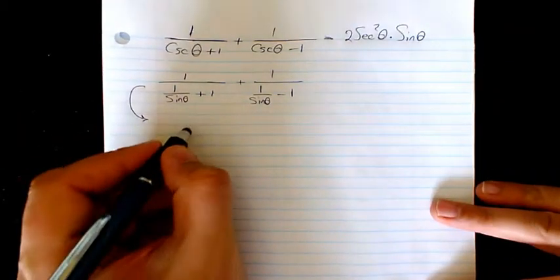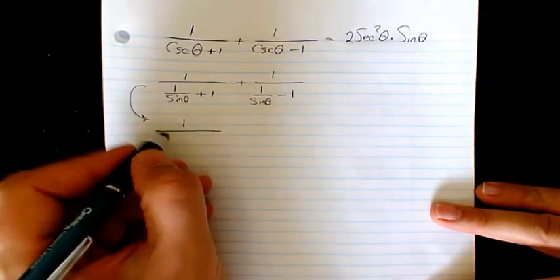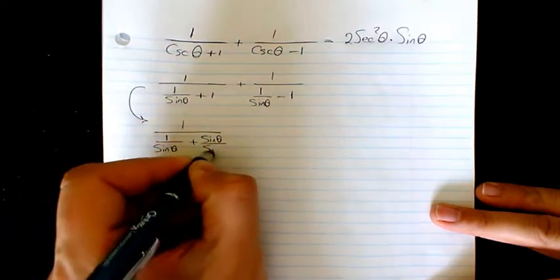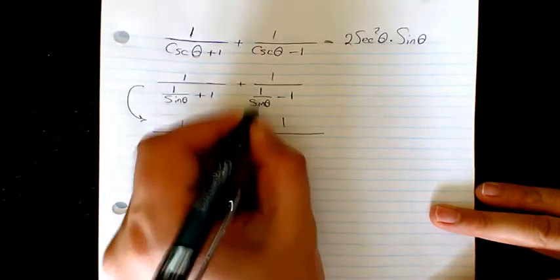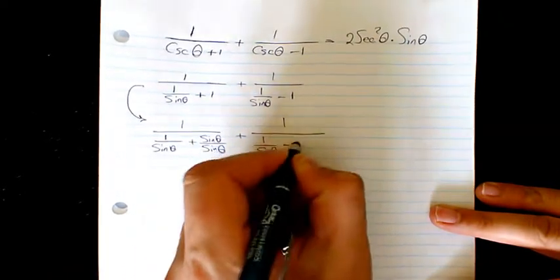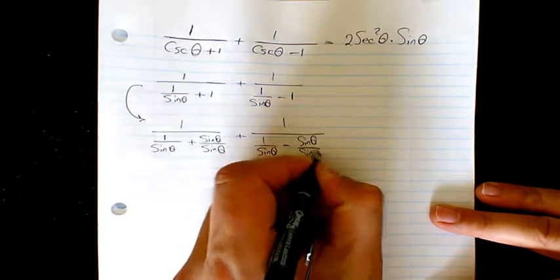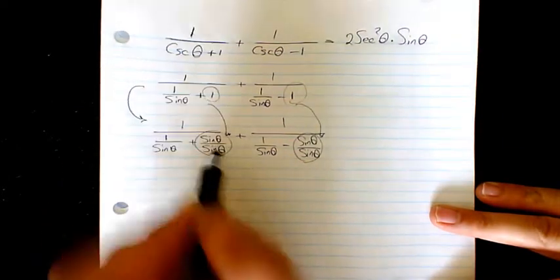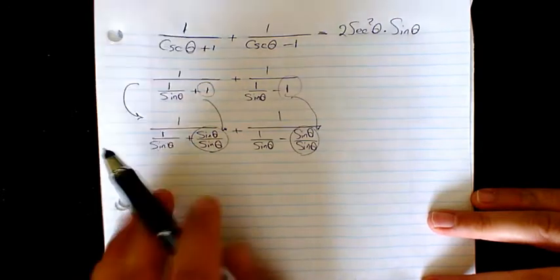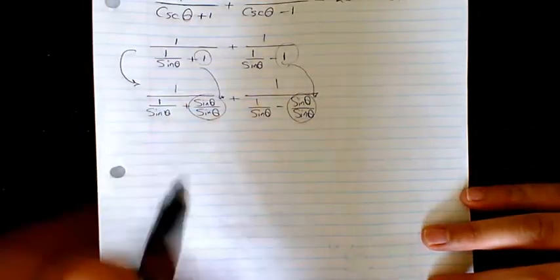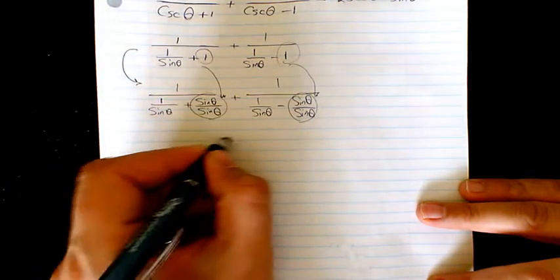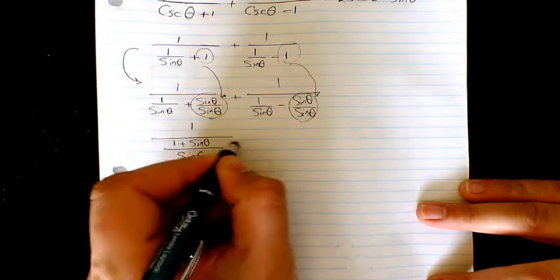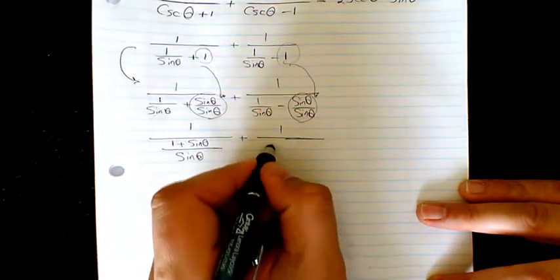Then next step, I will have the common denominator between these two: 1 over sine theta plus sine theta over sine theta, plus 1 over here, 1 over sine theta. I do the same thing here, sine theta over sine theta. So basically I change the 1 to sine theta over sine theta. Why did I use sine theta? Because the denominator of the other fraction is sine theta as well. So then I do the addition, which will be 1 plus sine theta, plus here 1 minus sine theta.